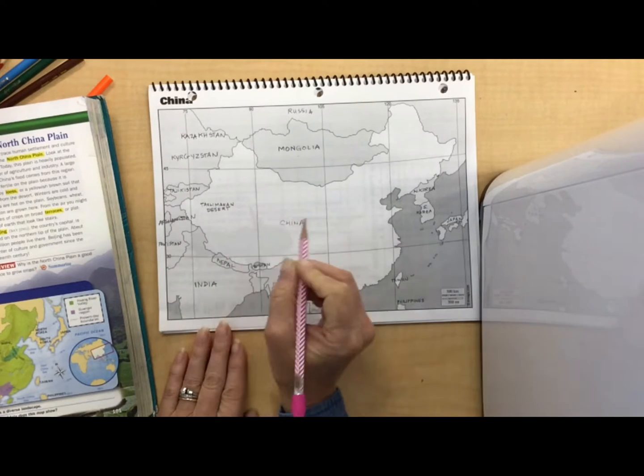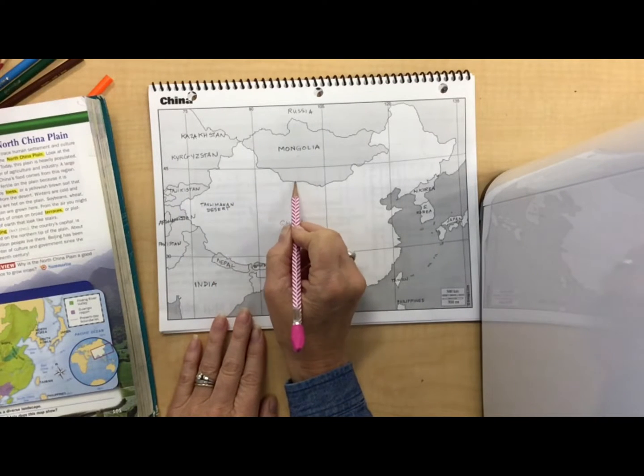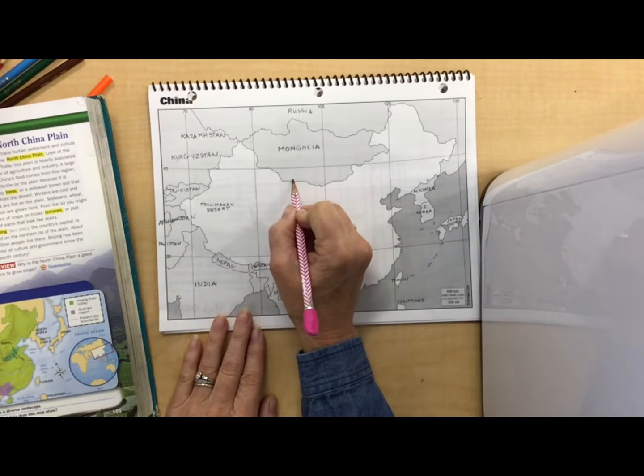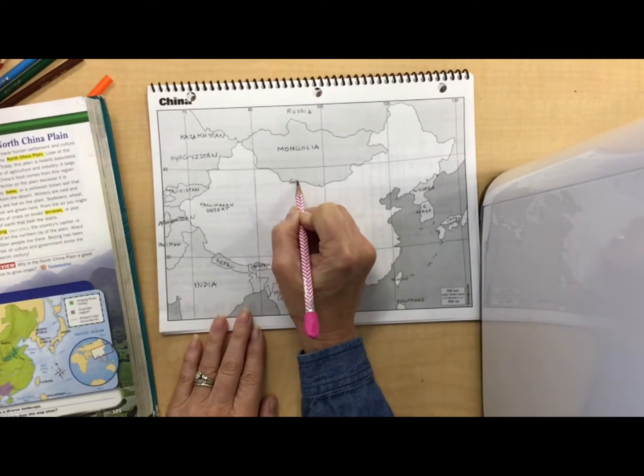Okay, and I told you that the Gobi Desert is up here in the north of China, and it forms the border between Mongolia and China. So let's write Gobi Desert right here.